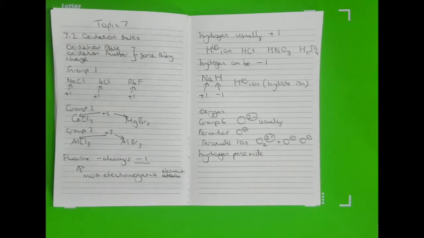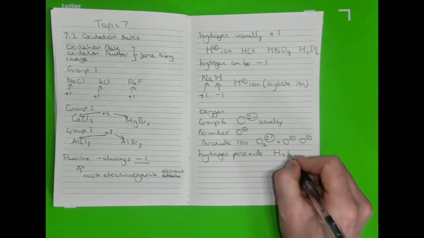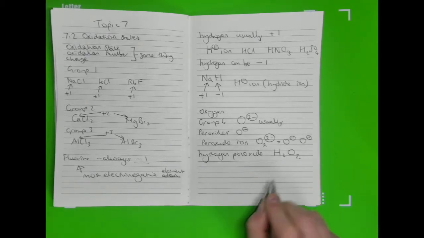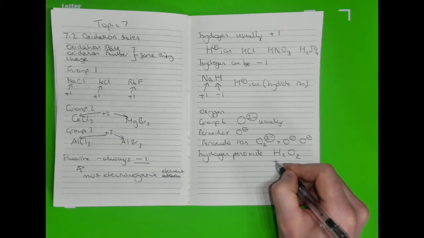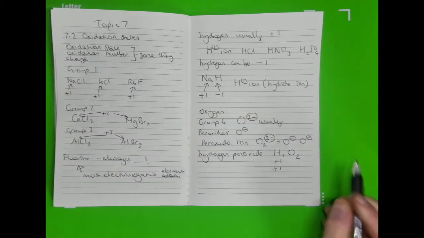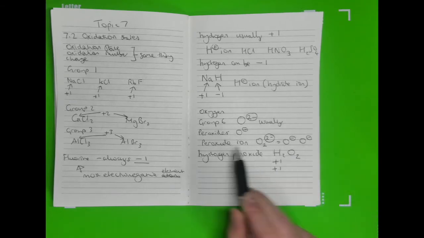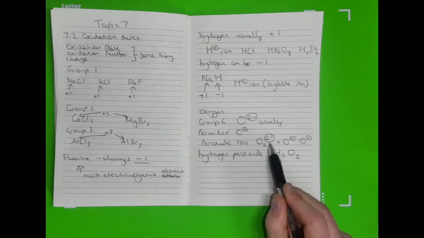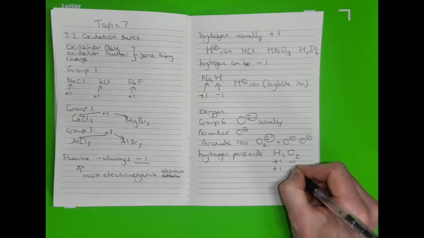So hydrogen peroxide is often used in hair dye. So the chemical formula of hydrogen peroxide is H2O2. The hydrogen there is +1. I've got 2 of them though. So I have 2 hydrogens that are both +1. So I write down +1 and +1. Therefore, on all of the O2 there, it must be a 2- because the peroxide ion is O2 2-. So each of these oxygens must have a -1 charge.